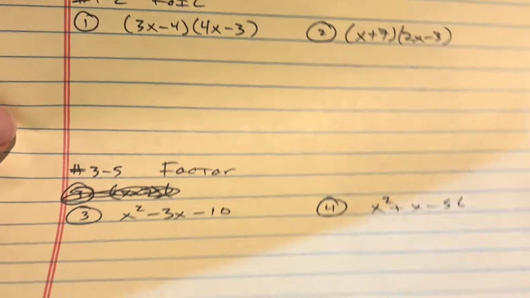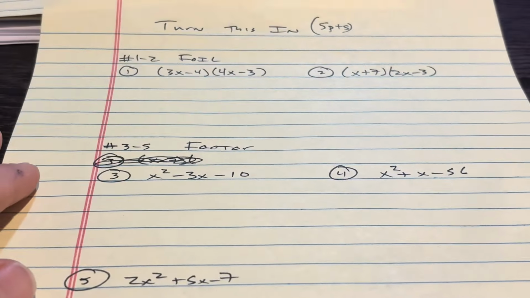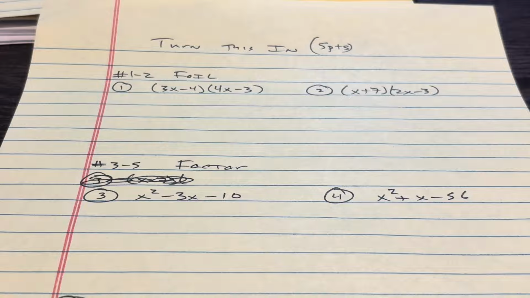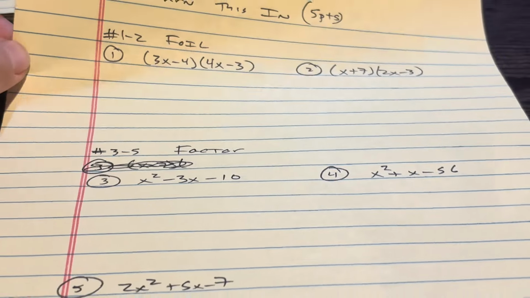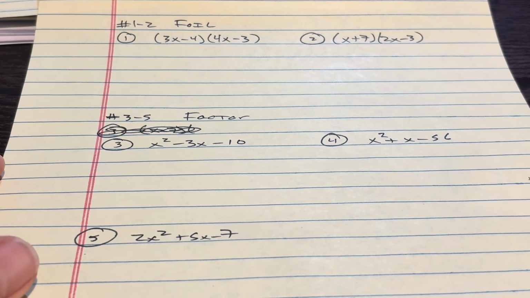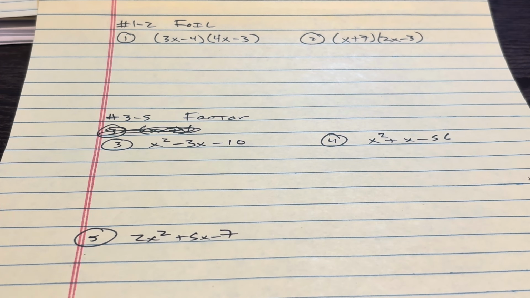It's going to be for 5 points. You're going to turn this in tomorrow. So 1 and 2, you're going to FOIL. All right, that's 3x minus 4, 4x minus 3. X plus 7, 2x minus 3. All right, first, outer, inner, last. Just do it. And then 3 through 5, you're going to factor. All right, so you have x squared minus 3x minus 10. You have x squared plus x minus 56. Then you have 2x squared plus 5x minus 7.